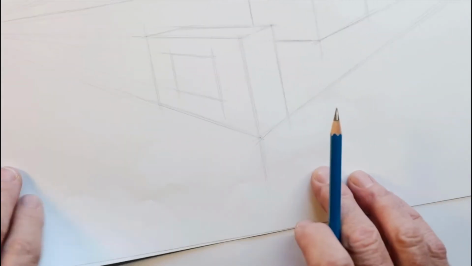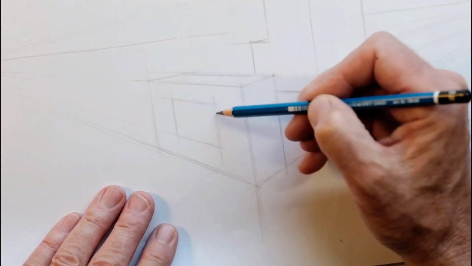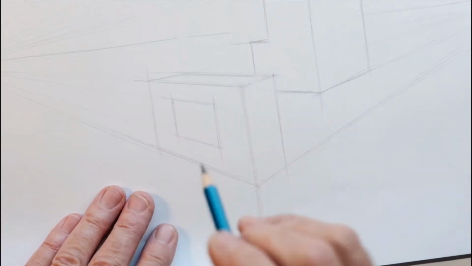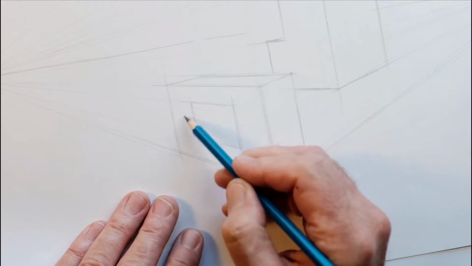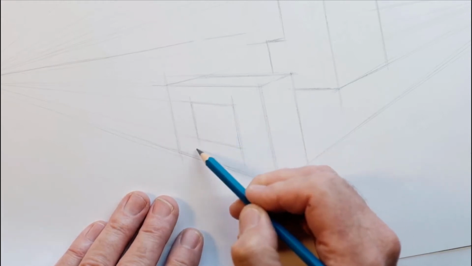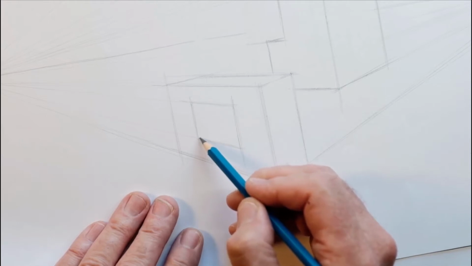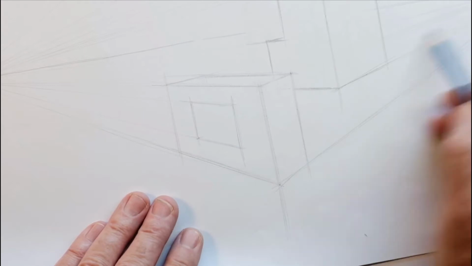Okay. Now, because it's a hole, we can see into it. So if we can see into it, we've got a vertical here, a vertical in here, and we've got a horizontal here and a horizontal in here. So there must be another line from here, right? And it must go towards this point.